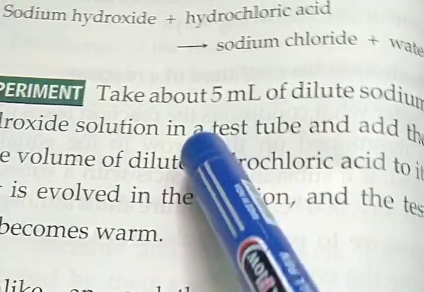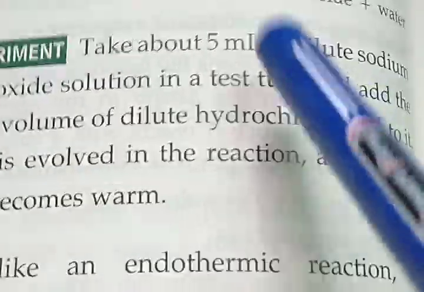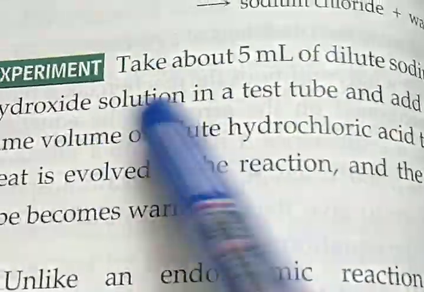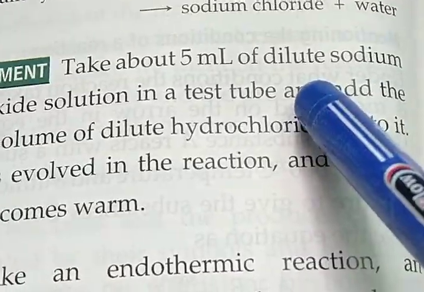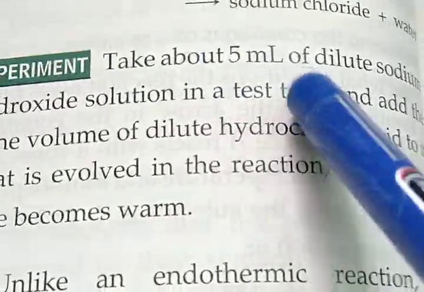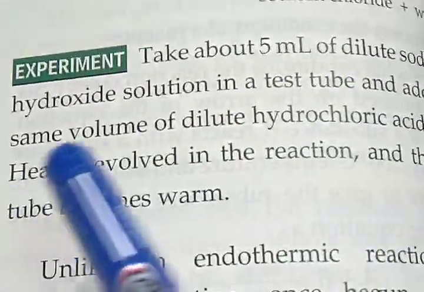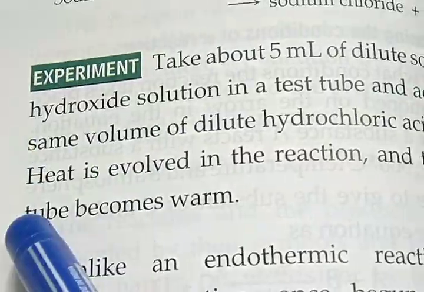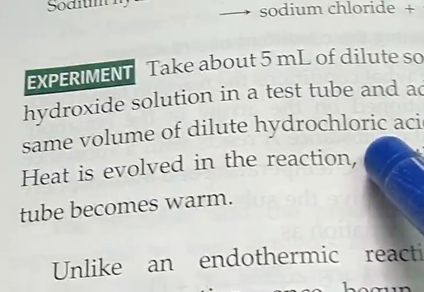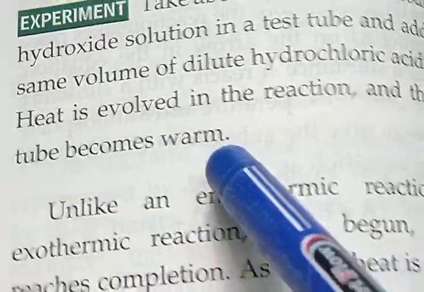Experiment. Take about 5 ml of dilute sodium hydroxide solution. So what is the meaning of dilute? Dilute मतलब जितना ml हम सब्सटेंस ले रहे हैं, अगर उसी ml हम लोग उसके साथ पानी ऐड कर लेंगे तो उसको हम लोग क्या बोलेंगे? Dilute. So take about 5 ml of dilute sodium hydroxide solution in a test tube and add some volume of dilute hydrochloric acid. So sodium hydroxide plus hydrochloric acid. Heat is evolved in the reaction and the test tube becomes warm.